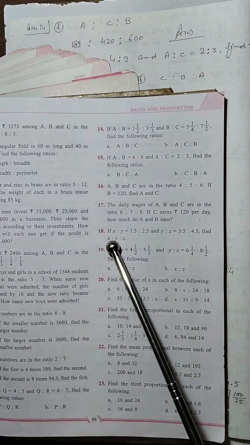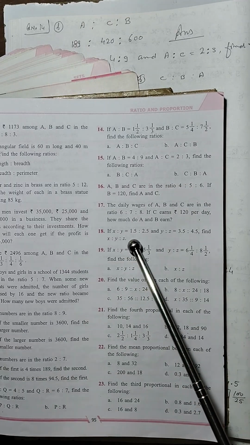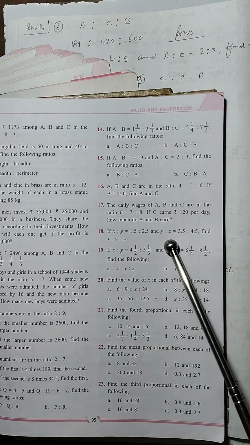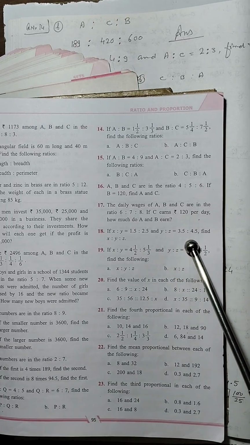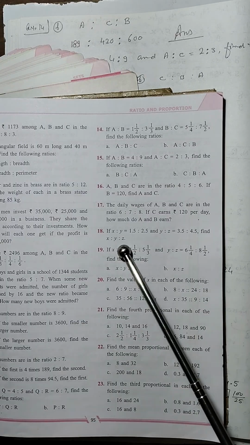Now come to question number 18. You see the question number 18. If X is to Y is equal to 1.5 is to 2.5, and Y is to Z is 3.5 is to 4.5, find the value of X, Y and Z.